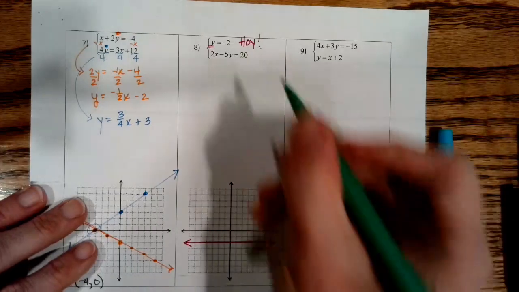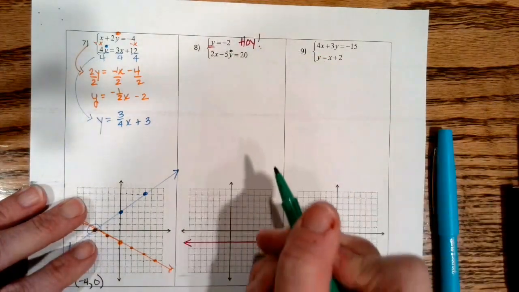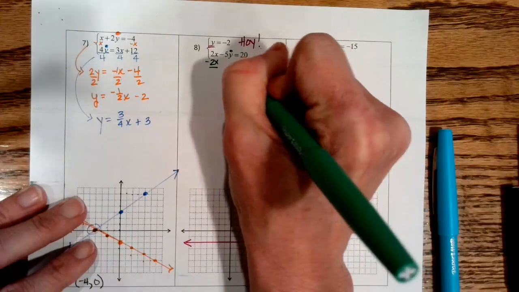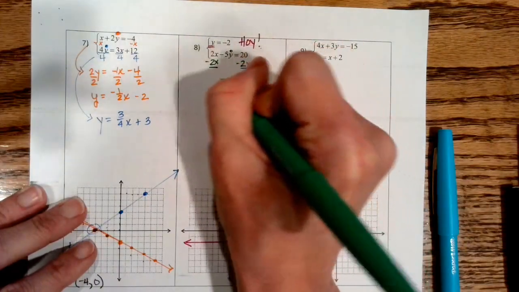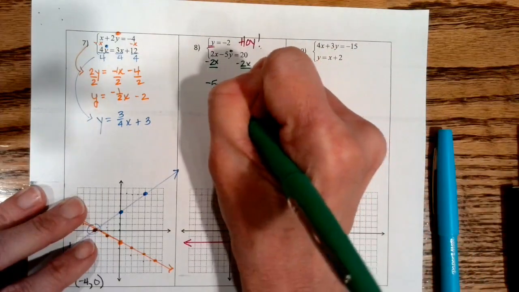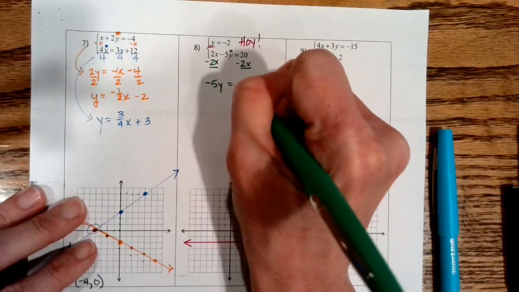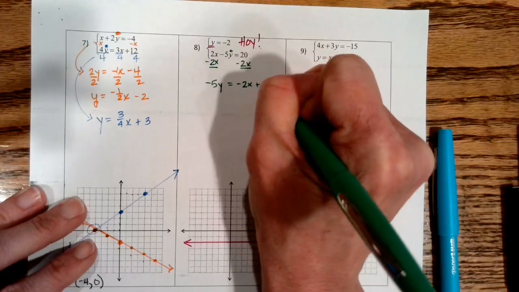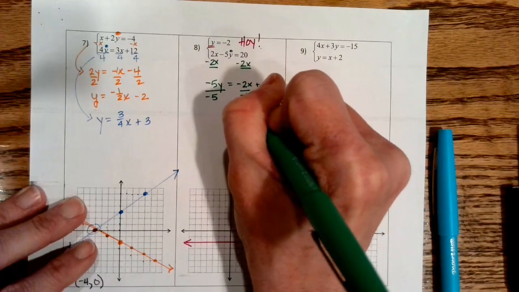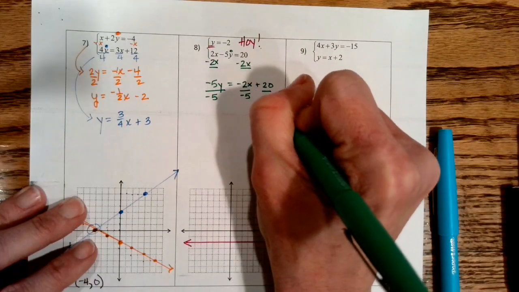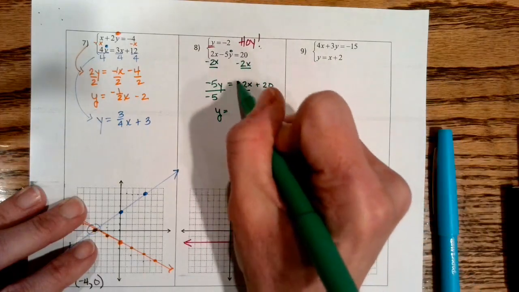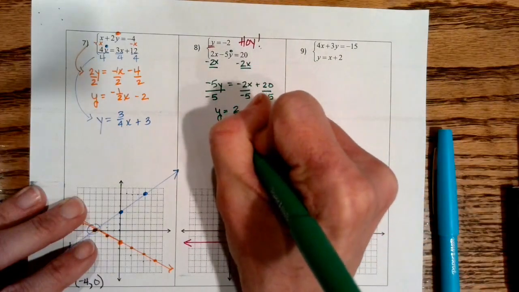Okay, let's go ahead and solve for y here. I'm going to subtract 2x from each side. This is positive, so I need to subtract, but don't forget this y is going to be -5y, -2x plus 20, divide by -5. So y is equal to, these two double negatives cancel out to a positive.